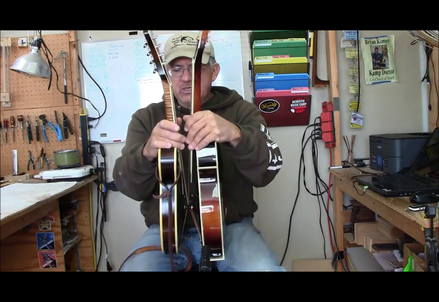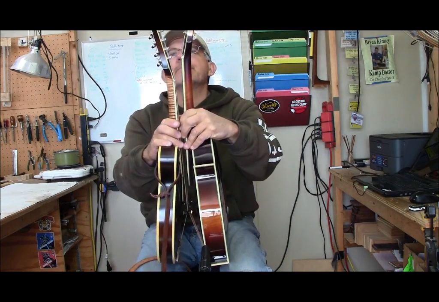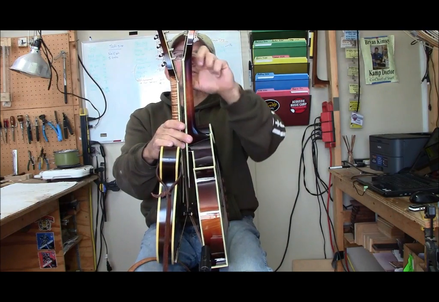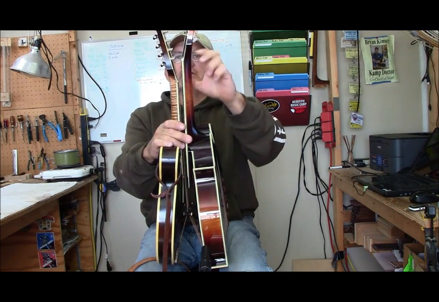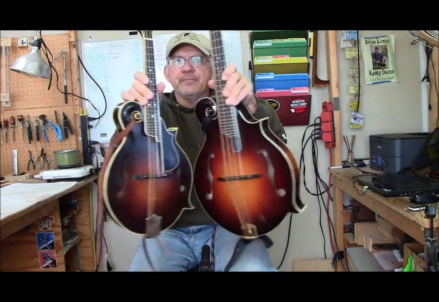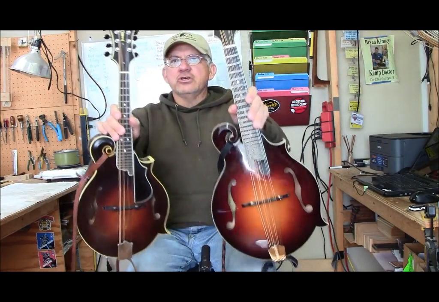Look at the difference in scale length here. The bridges are the same, and the mandola has basically a 2-fret larger reach right here. It's got quite a bit longer scale to it, quite a bit thicker, bigger body, longer stretch.